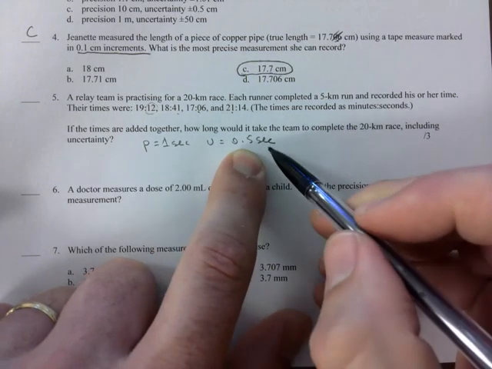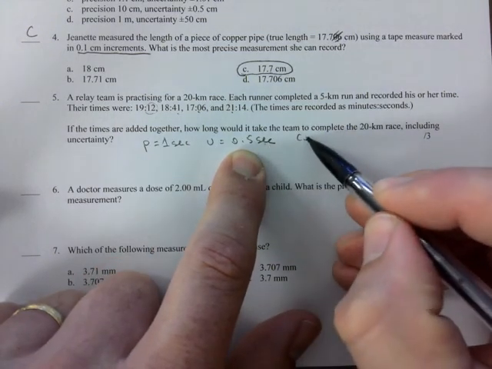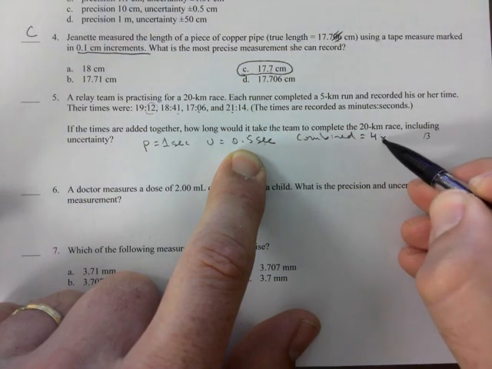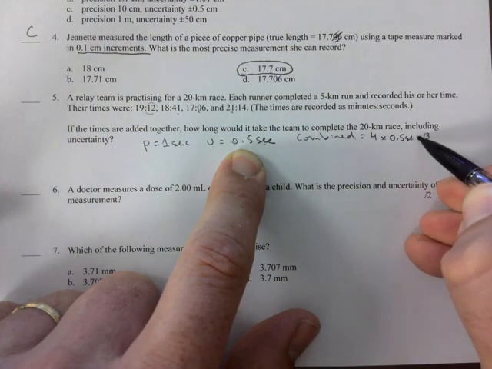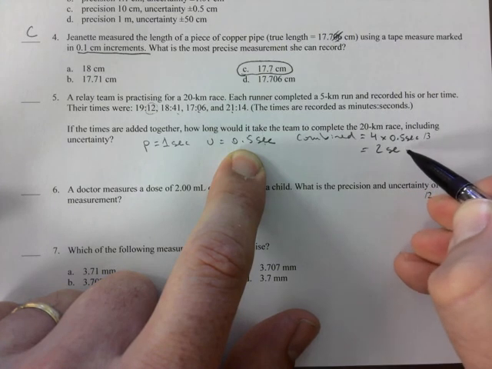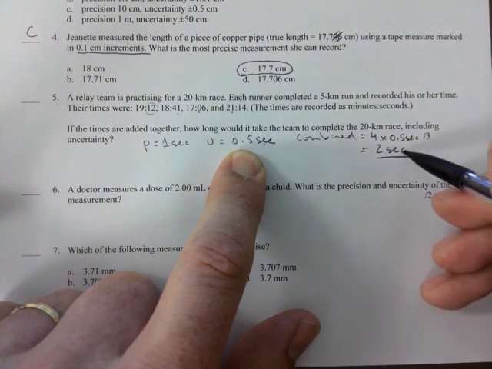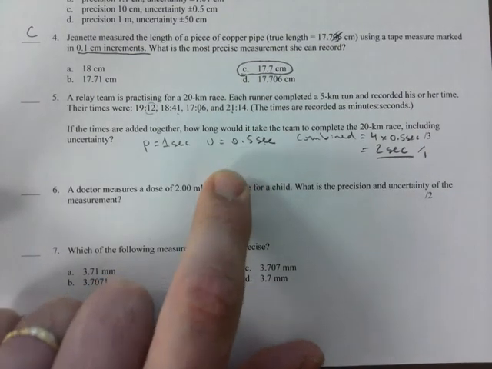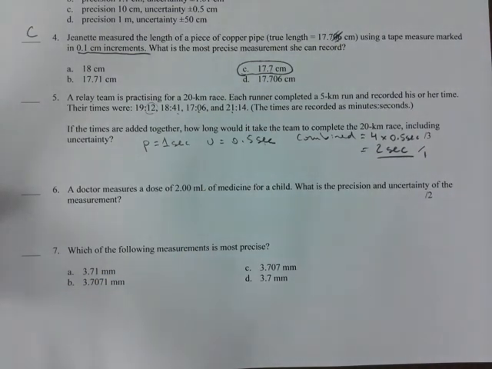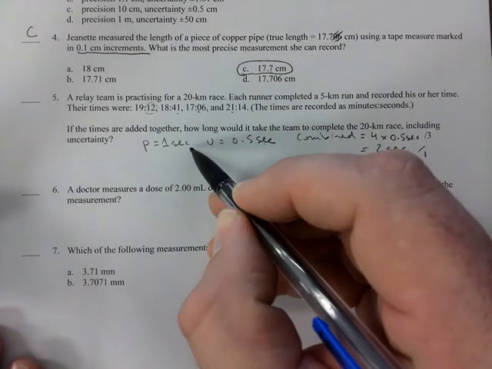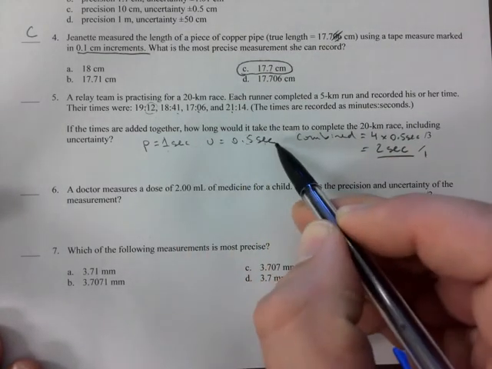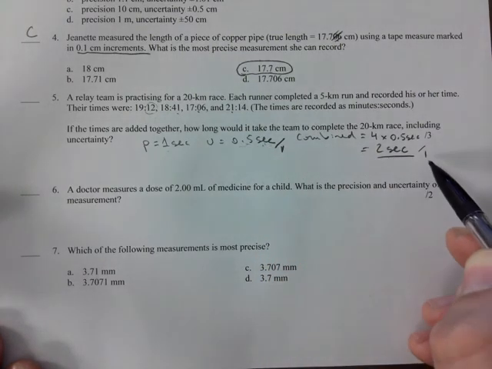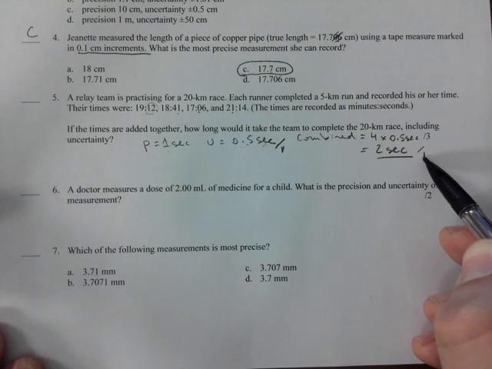Okay? And because they all have the same uncertainty, the combined uncertainty would be 4 times 0.5 of a second, which is 2 seconds, right? So if you figured out that the combined uncertainty is 2 seconds, you get 1 mark there. I would say if you got the precision, if you got to this part here, you get 1 if you get the 0.5. If you come up with a combined uncertainty, that will be another mark.